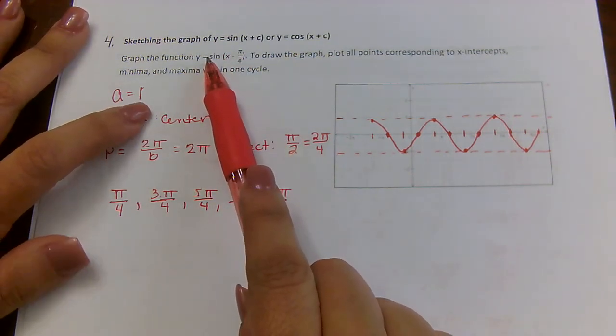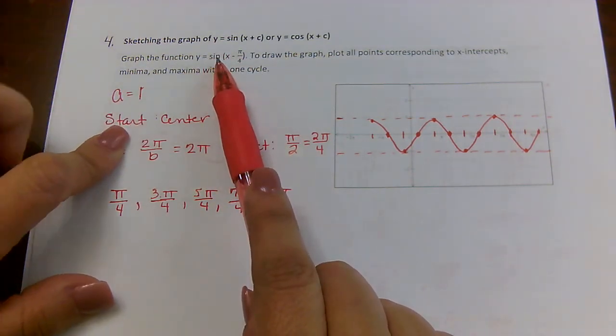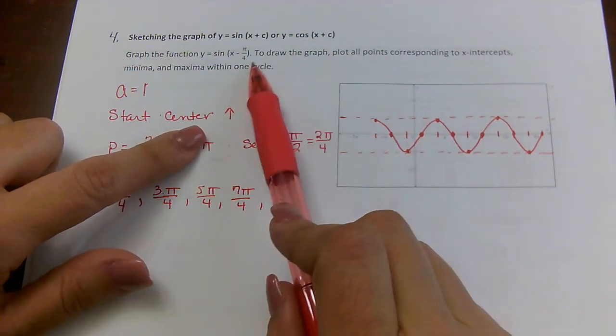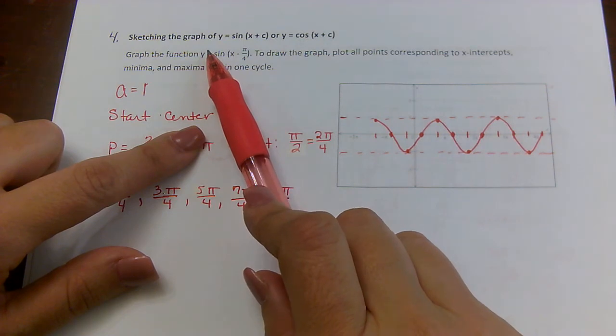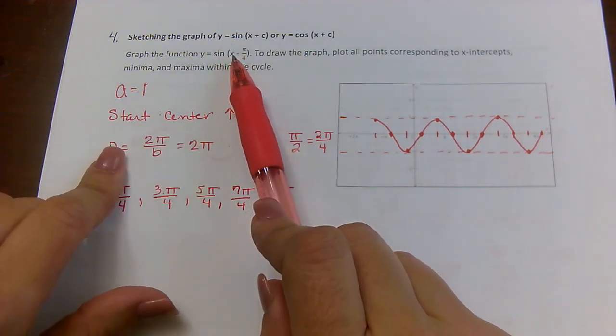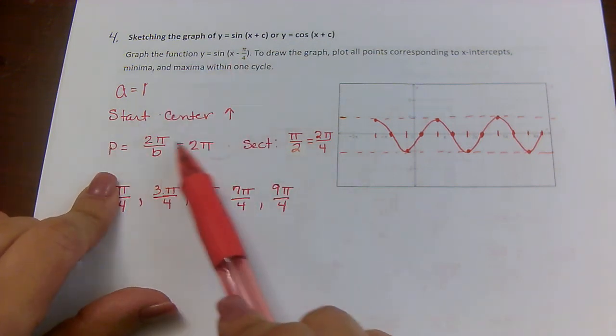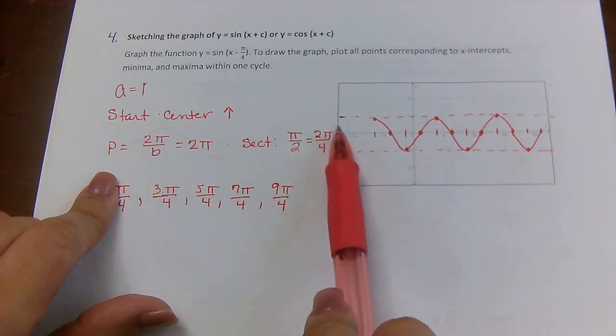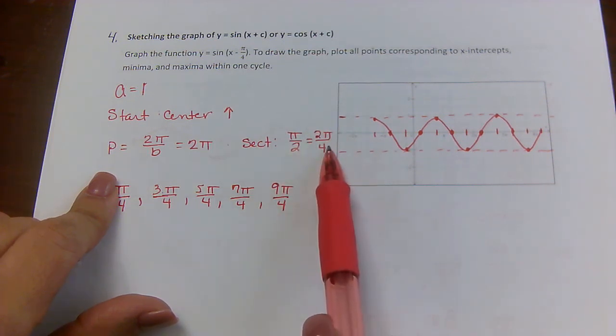A here is going to be a 1. We're using a sine function, so we're going to start in the center. Because this is positive 1, we're going to be going up. Notice that B is a 1, so our period is going to stay as 2 pi. Then we're going to cut that up and use pi over 2 or 2 pi over 4.